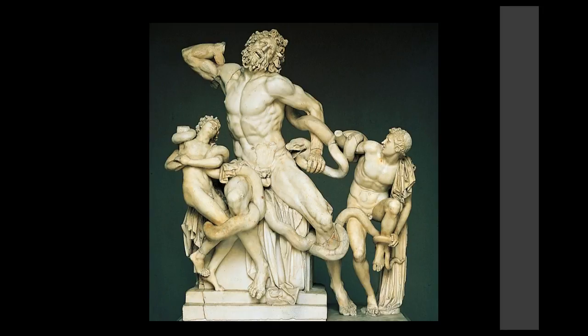Again, it's a marble copy. Until the Nike was discovered 100 years ago, this was the most admired work of Hellenistic statuary. It was found in Rome in 1506, and it had a huge impact on future artists, Renaissance artists like Michelangelo, with this idea of the twisted figure, the emotional faces, the very detailed anatomy, and obviously influenced other artists as well.